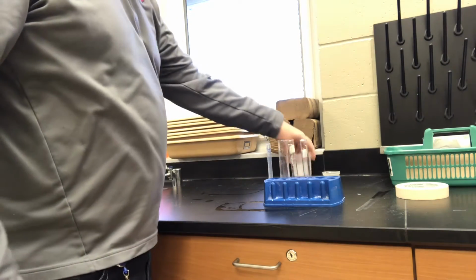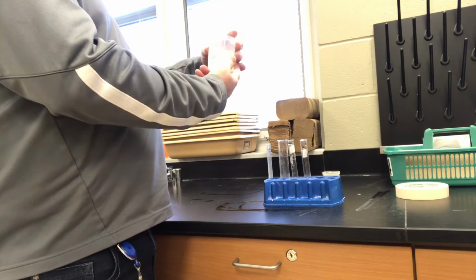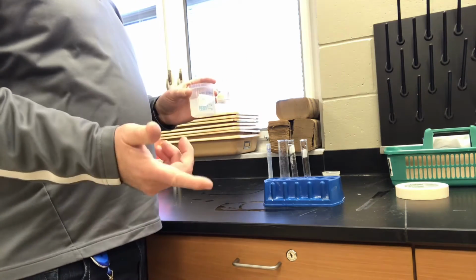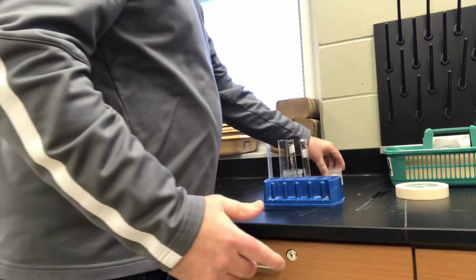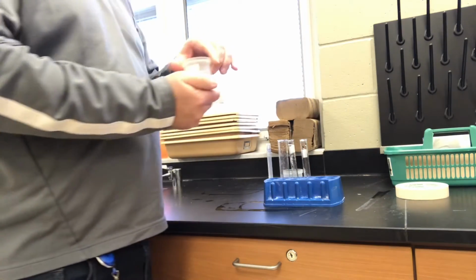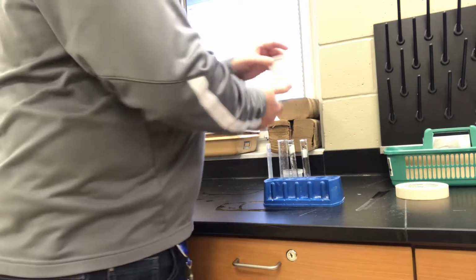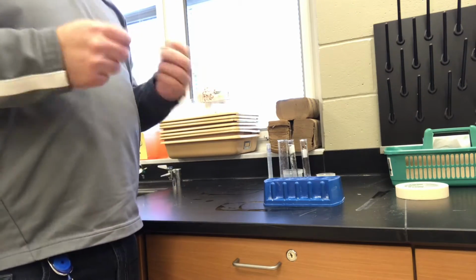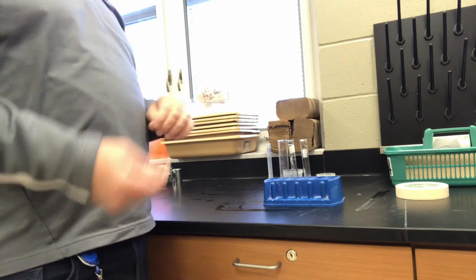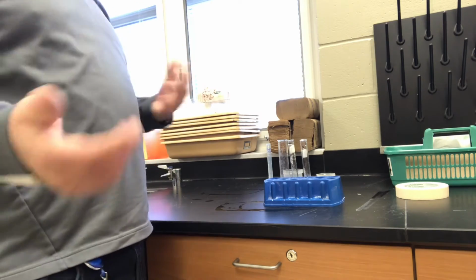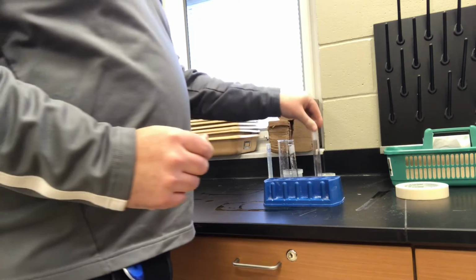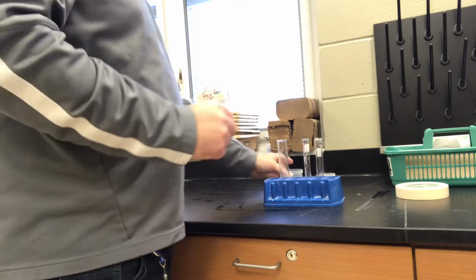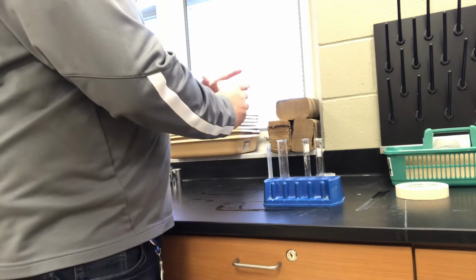So what we've got here is two different solutions. The first solution is a solution of calcium chloride. Calcium chloride is the same as road salt. And then we have a solution of baking soda. When I keep saying solution, what I mean is that the solid of the road salt or the baking soda has been dissolved in water. It is an aqueous solution. So, a real simple lab to highlight evidence of chemical and physical changes and a precipitate. So here we go.